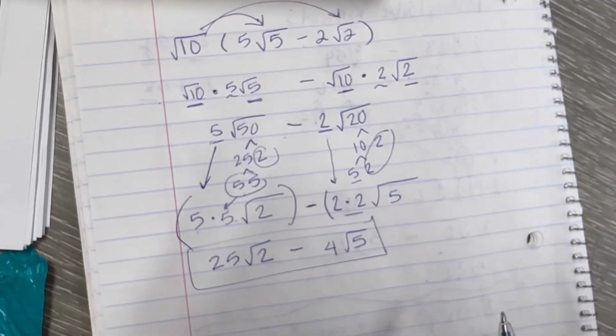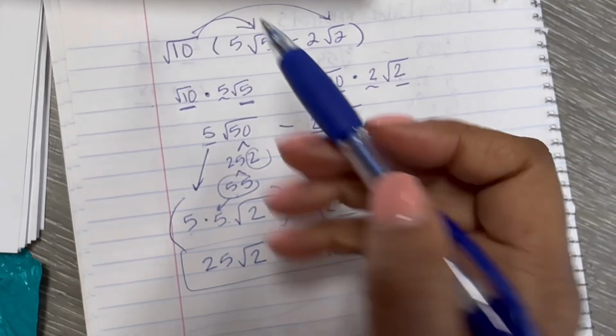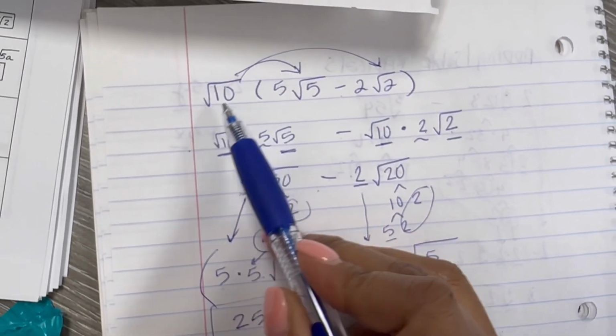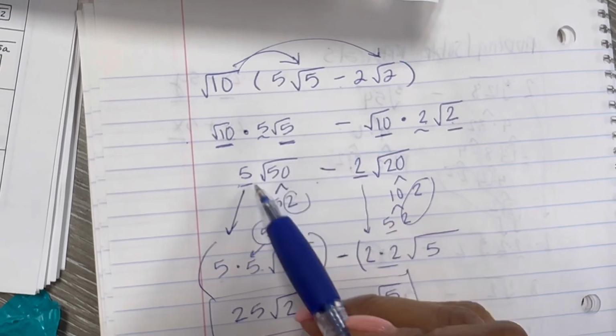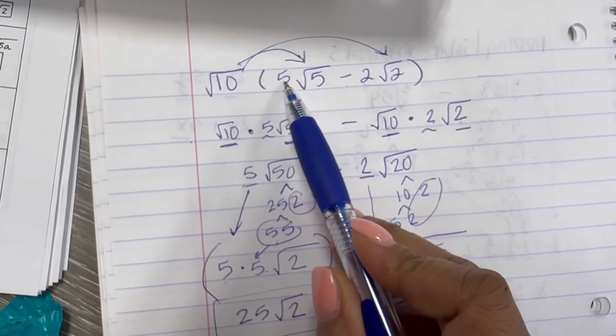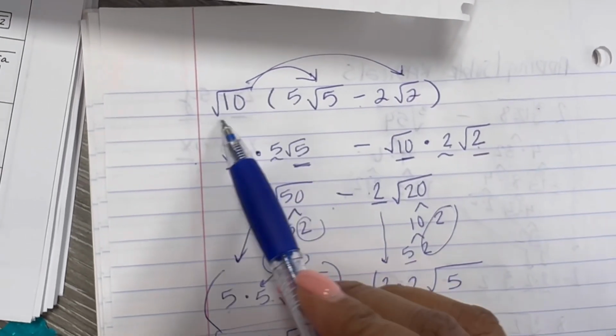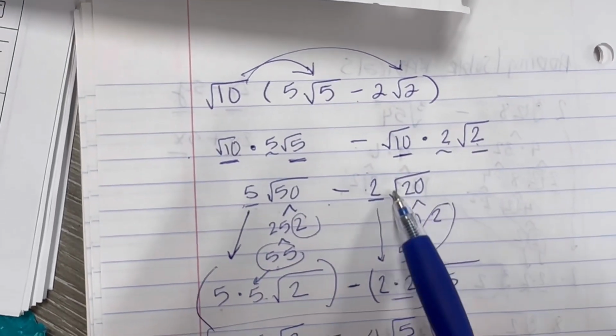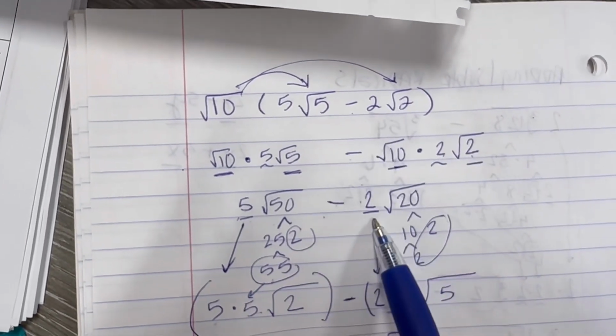So it's a lot, but just do your distribution. Distribute this radical. 10 times 5 is radical 50. Keep the 5 in front. 10 times 2, because these are both in the radical, is 20. Inside the radical, bring that 2.